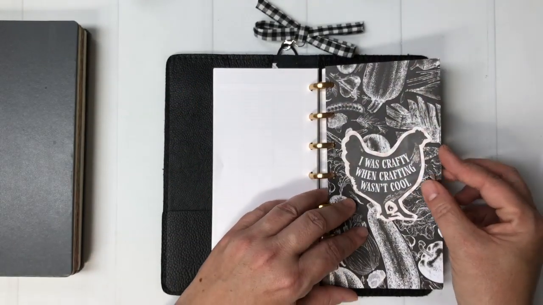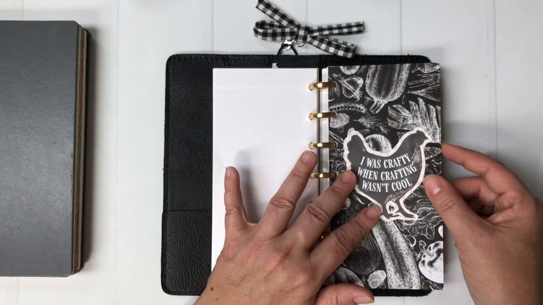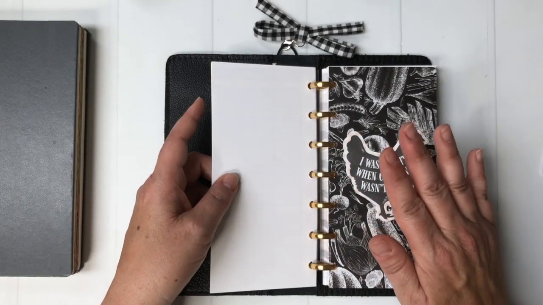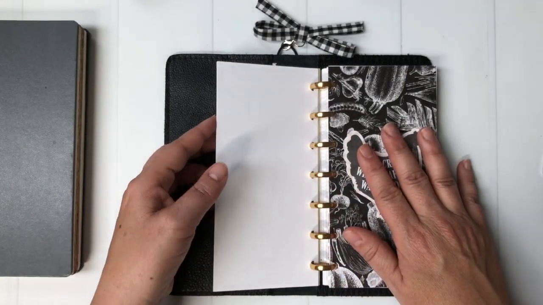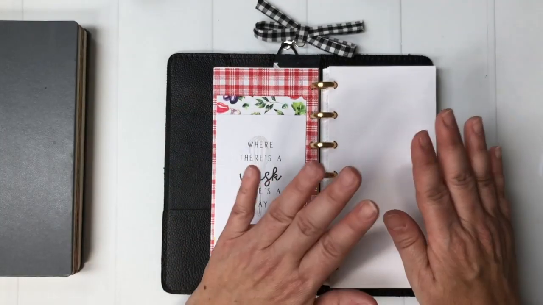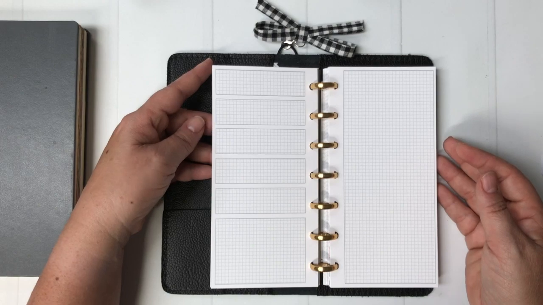And then I just have a piece of decorative cardstock from the Cocoa Daisy kits. Another reason that I love making my own planners is because I can use my Cocoa Daisy items to decorate. So this is just a divider, and then coming up is the weekly layout. And so let me show you a blank one of those.